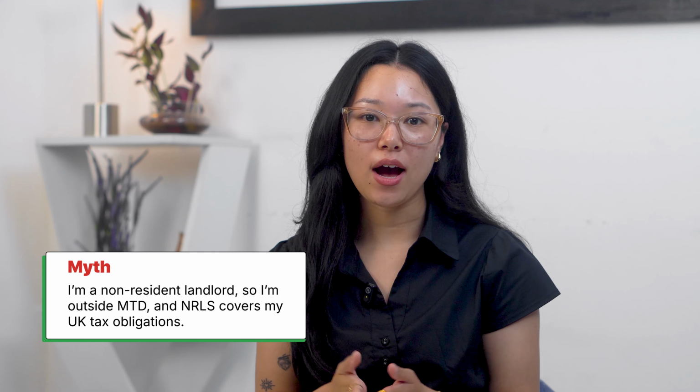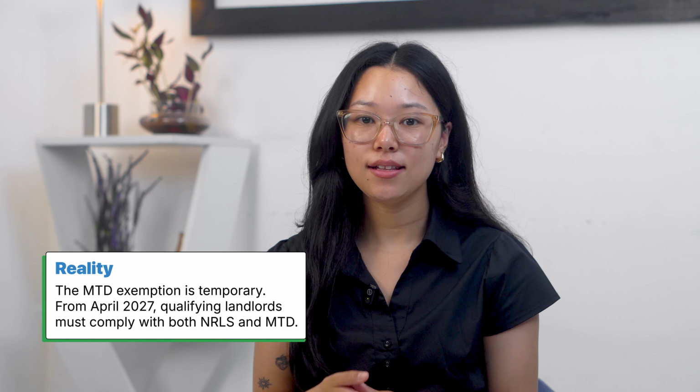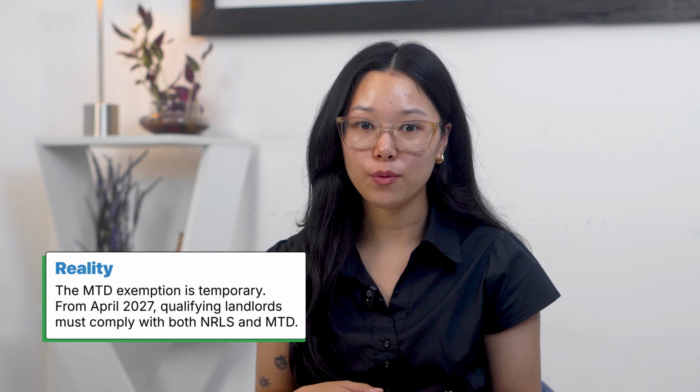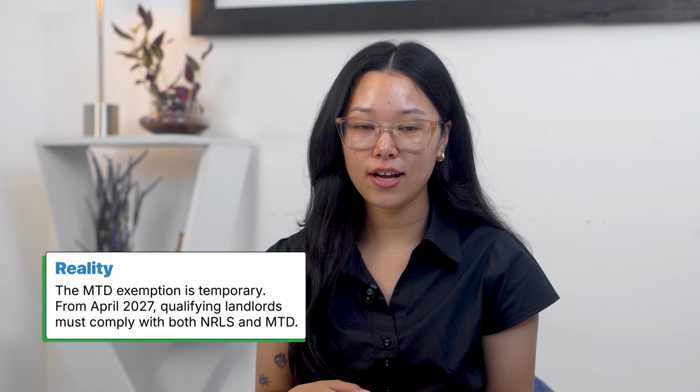Myth: I'm a non-resident, so I'm outside MTD and the NRLS sorts my tax. Reality: the MTD exemption is temporary for most, and from April 2027, you may have to run the NRLS and MTD together. Non-resident landlords have the most moving parts of any landlord type, so the time to prepare is now, not in 2027.